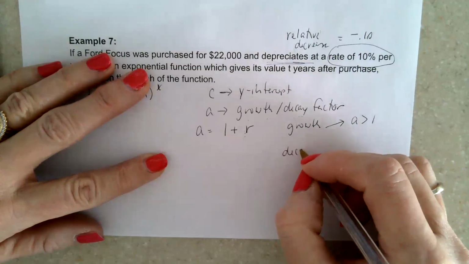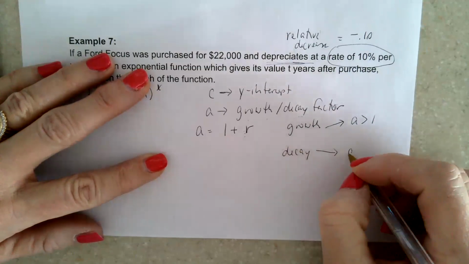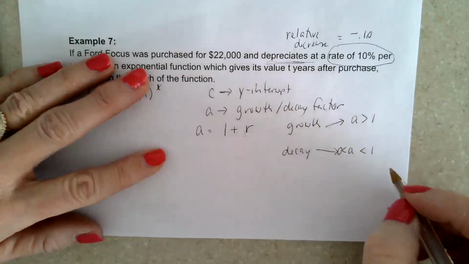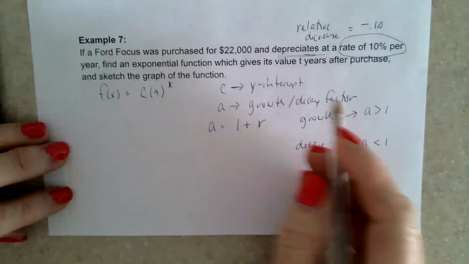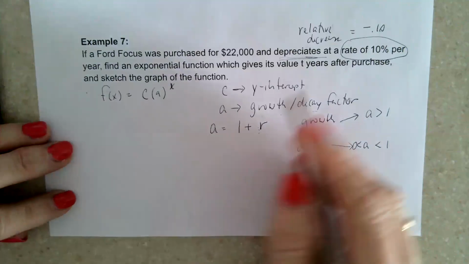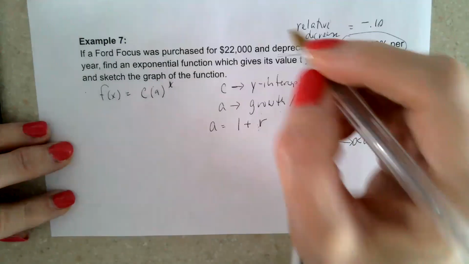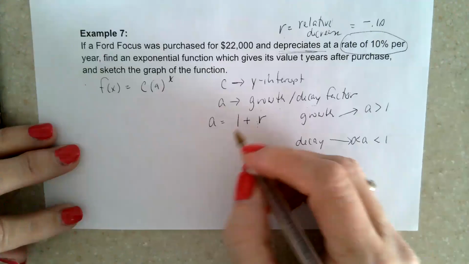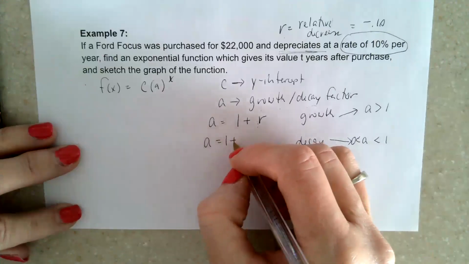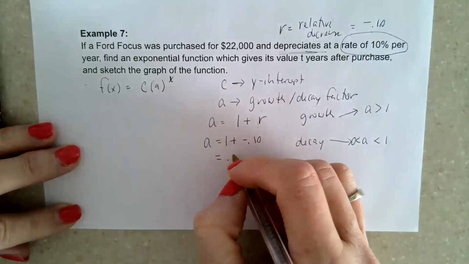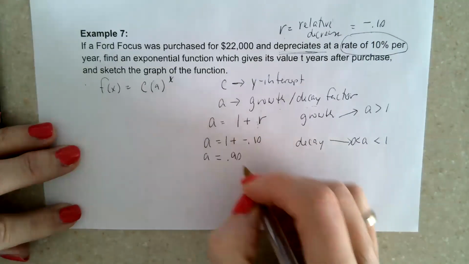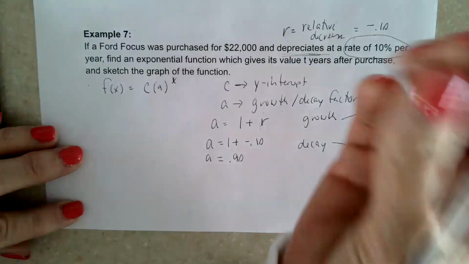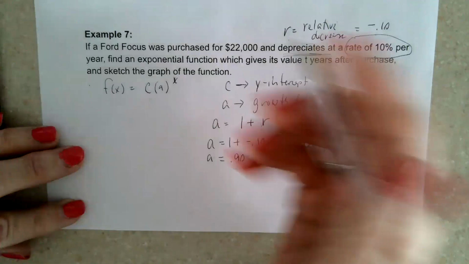If it's decay, then a is going to be less than 1, but still bigger than 0, okay? So in this case, our relative decrease, r, is equal to negative 0.10. So that means a is equal to 1 plus a negative 0.10, or a positive 0.9, because it's retaining 90% each year, so it's going down.